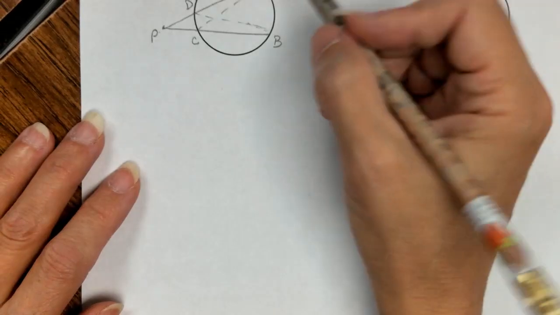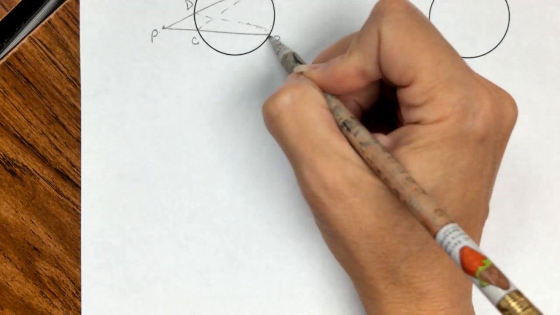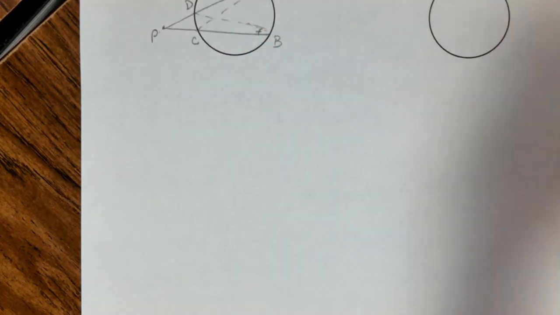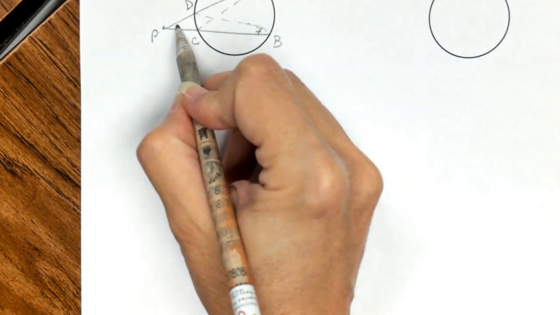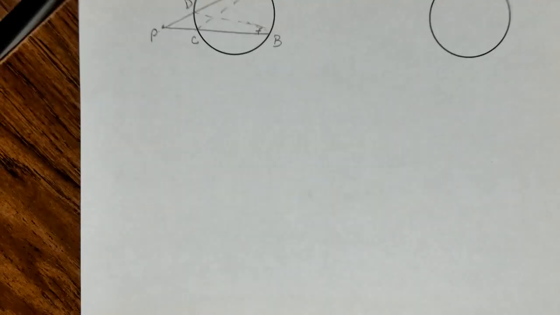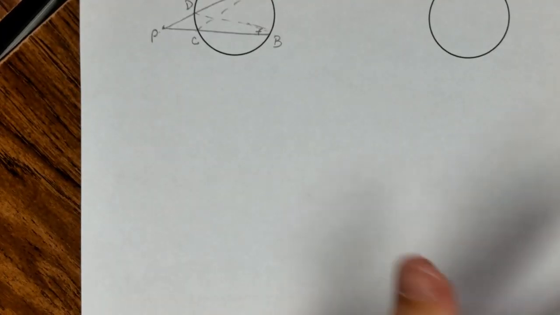All right, angle A here intercepts arc CD, and so does angle B. So those two are congruent. And they overlap out here. So we know the triangles are similar, which means their sides are proportional again.